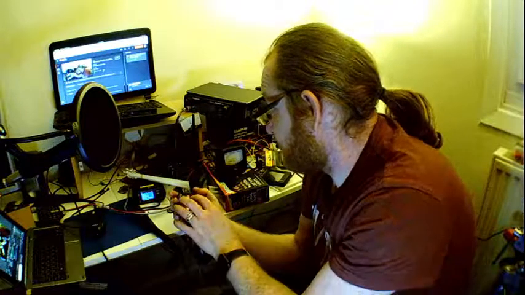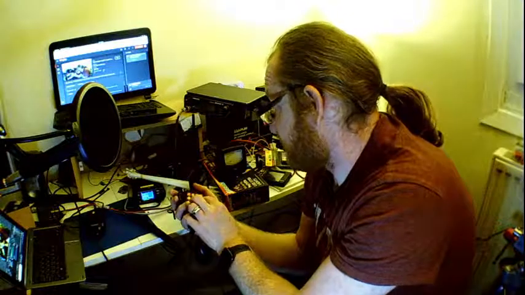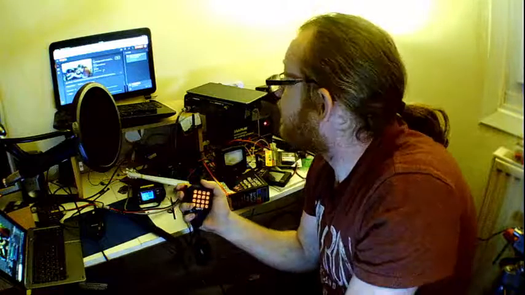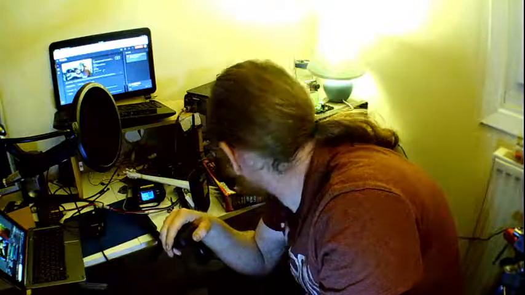Okay, now the next repeater I'm going to try is GB3HG near Thirsk. Now, this is the one I can't get into on a handheld, but I can get into it on this. And this will be transmitting at the 25 watts.